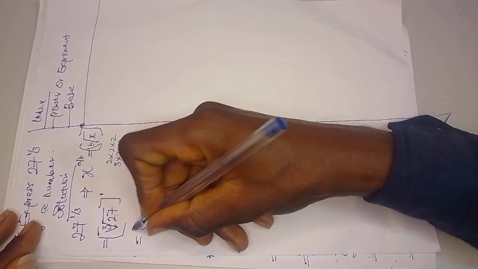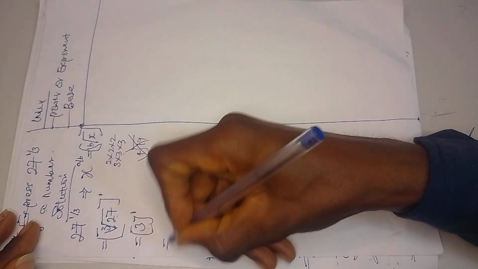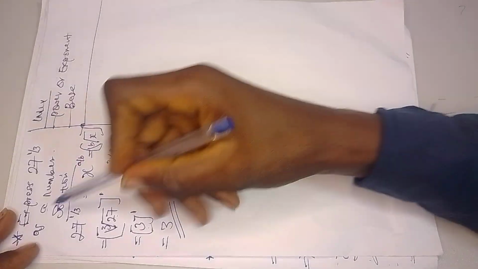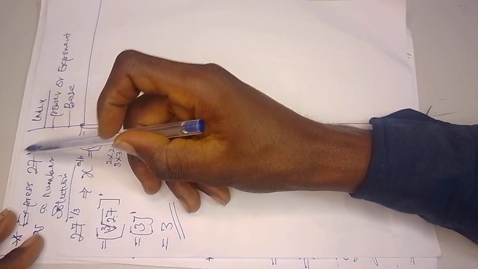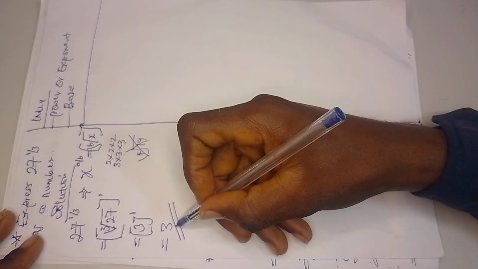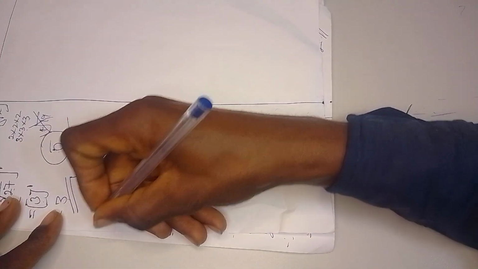And then what next? Remember there's a power 1 outside, so put it. So 3 raised to the power of 1 is 3 as final answer. Remember the question says express 27 raised to the power of 1 over 3 as a number. We have expressed it as a number, and the number is actually 3. Now that's the answer to this question. 5 marks.